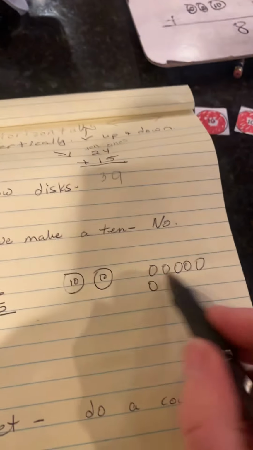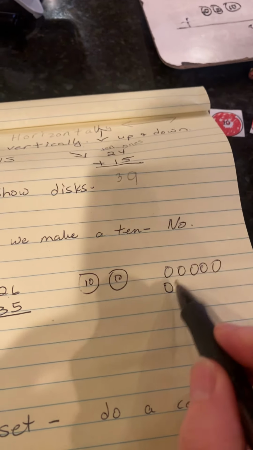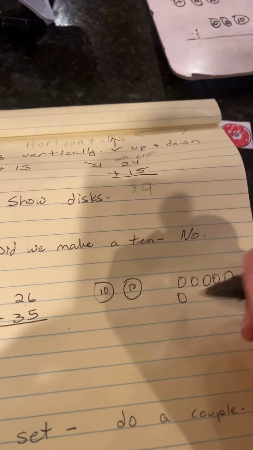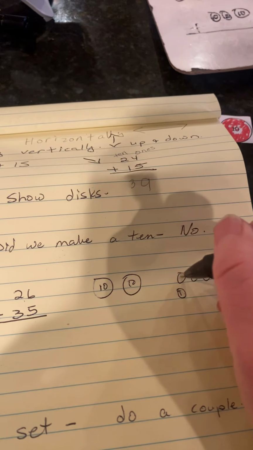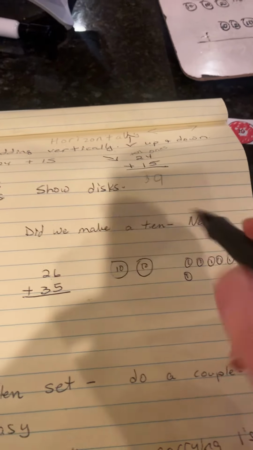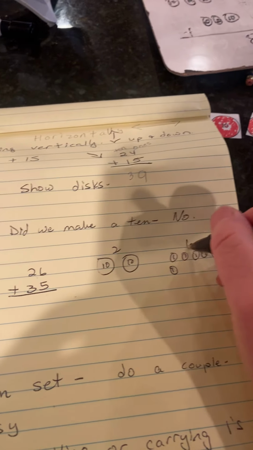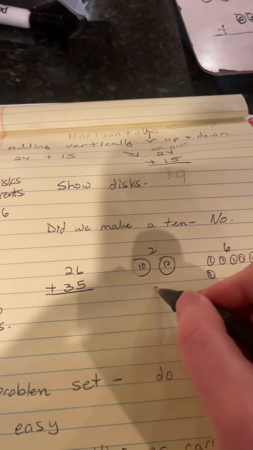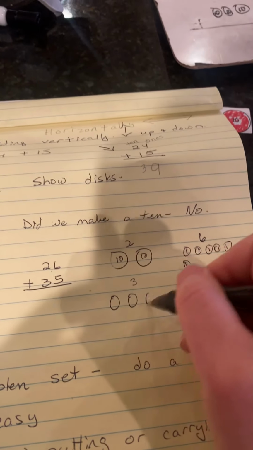And sometimes when we line up things, we line them up as 5s, and then the 1 for the 6 would be down below. So I have 26 right there. I'm going to put this so you recognize this. And then 35, I'm going to make 35, having 3 10s.